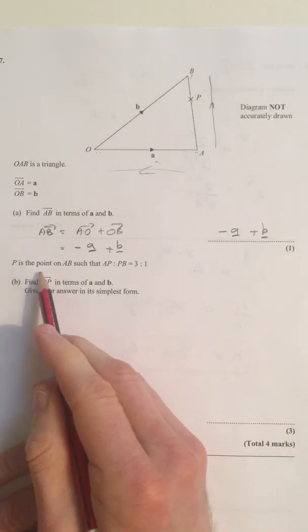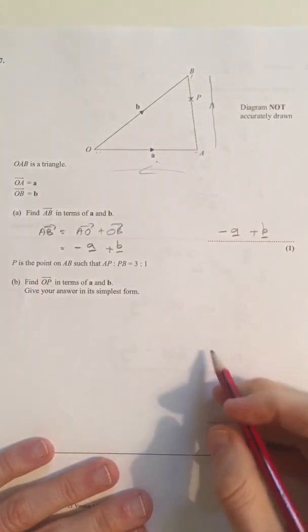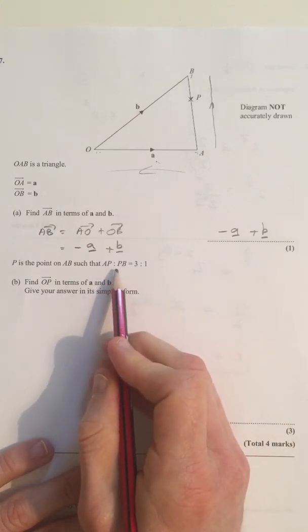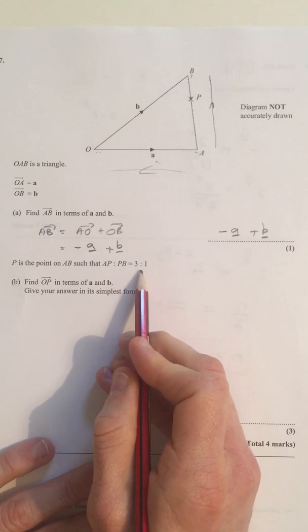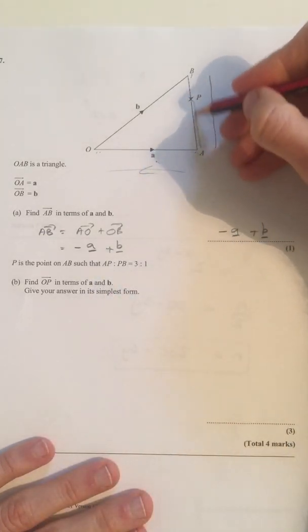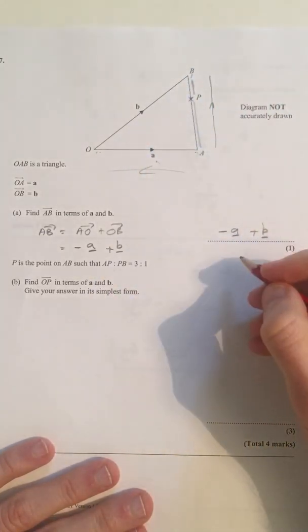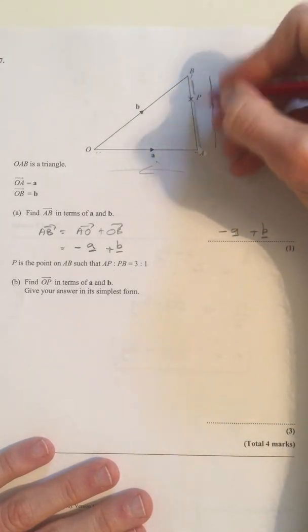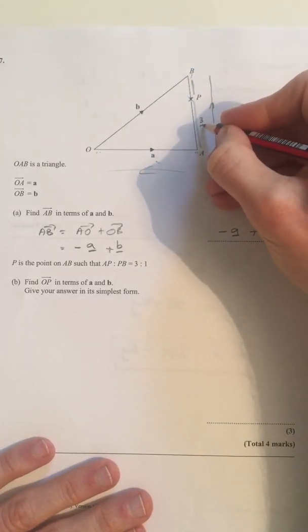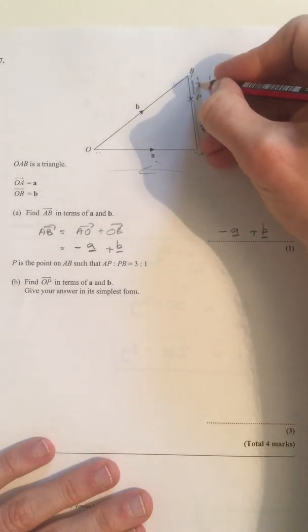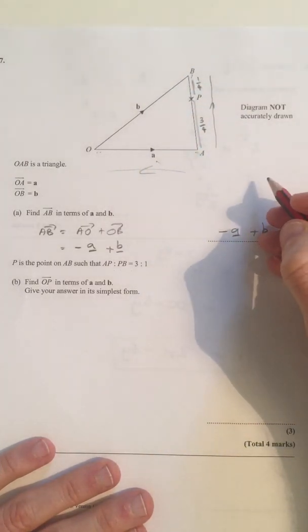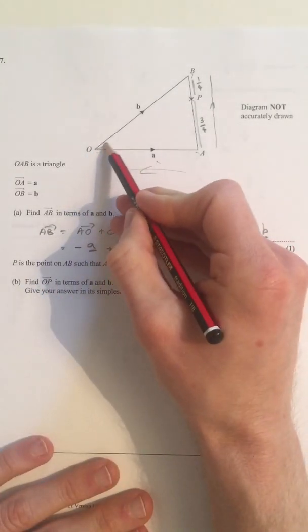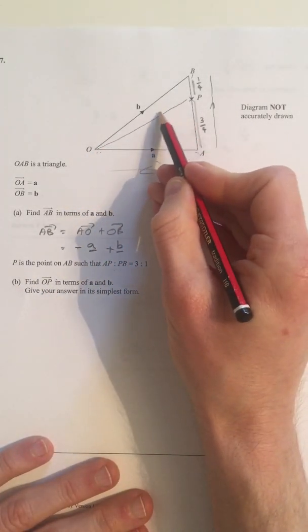I'm then told that P, this point here, is on AB such that AP to PB is 3 to 1. So this is 3 times bigger than this. So there are 4 parts in total. This is 3/4 and this is 1/4. I need to find O to P, so from O to P like this.